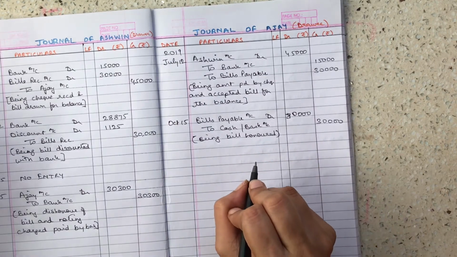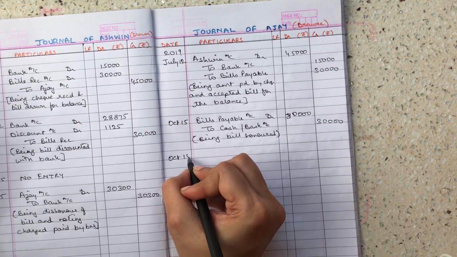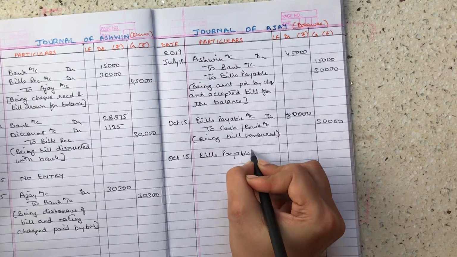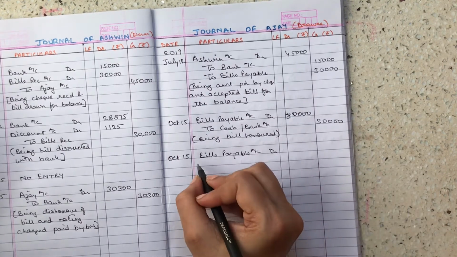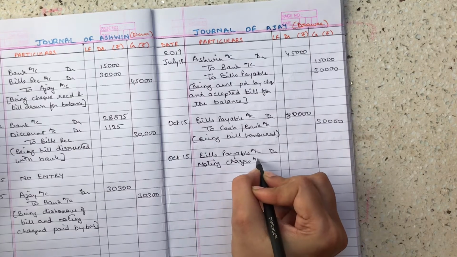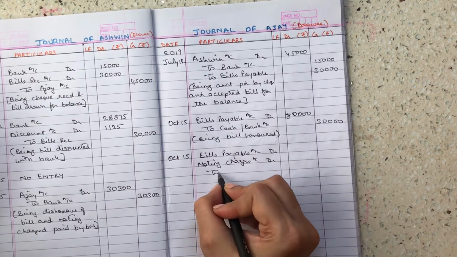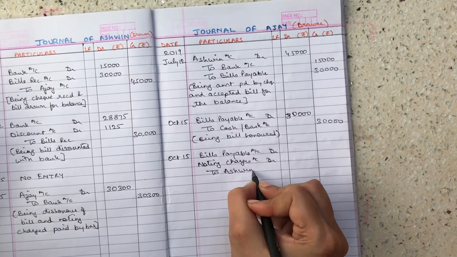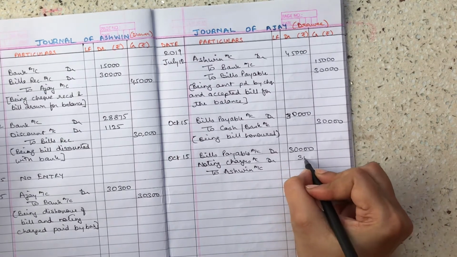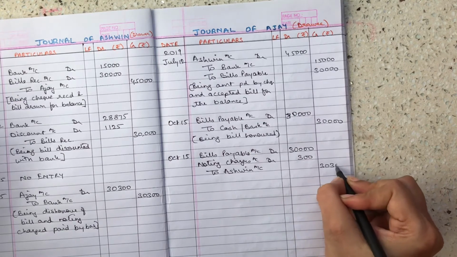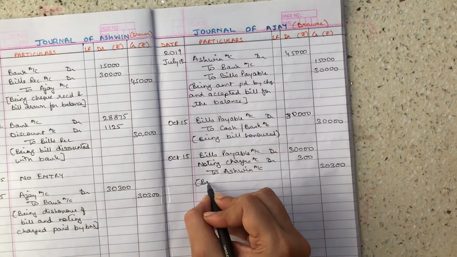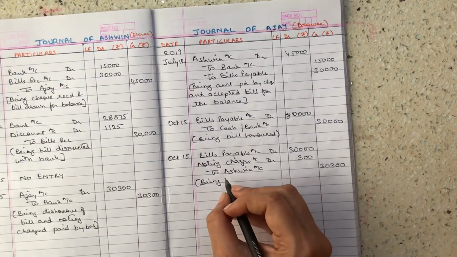Now when the bill is dishonored and noting charges are paid, same date, bills payable account debit, noting charges account debit, to the drawer, Ashwin account. So bills payable is 30,000, noting charges is 300, so Ashwin is 30,300. Alright, what will you write here? Being bill dishonored and noting charges payable.